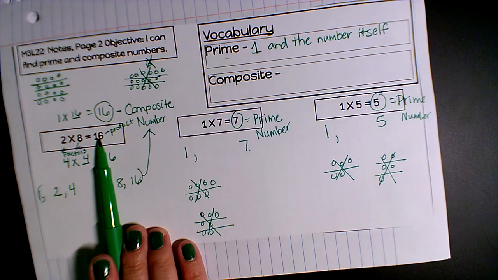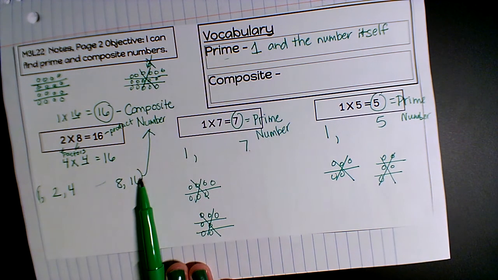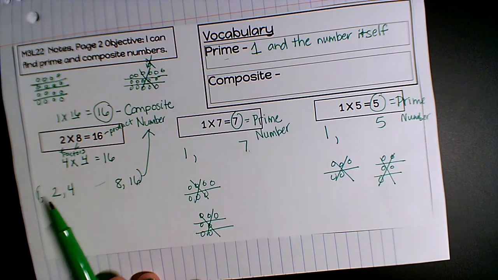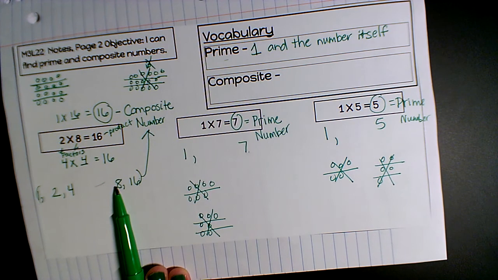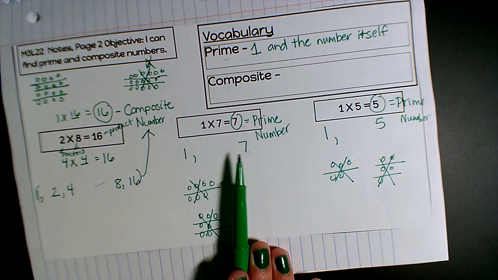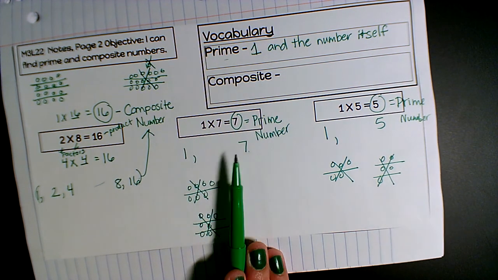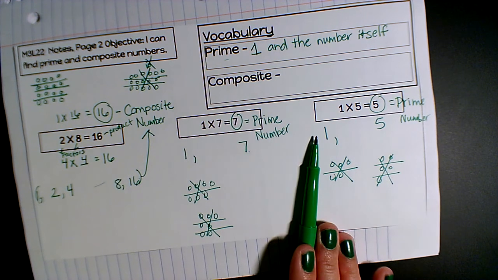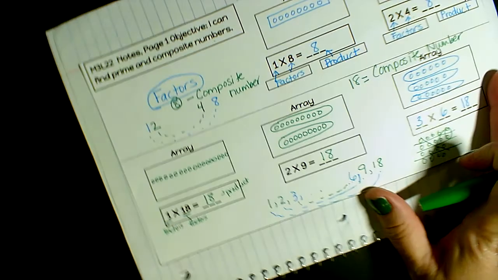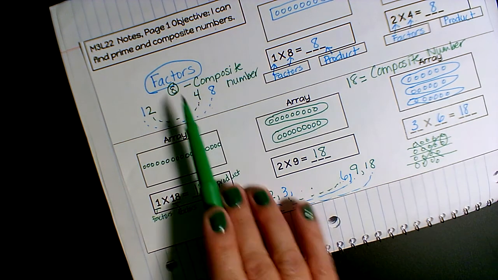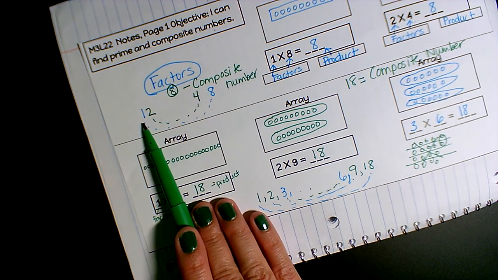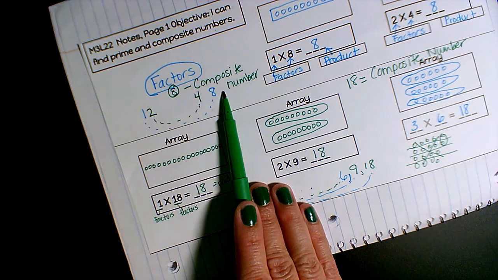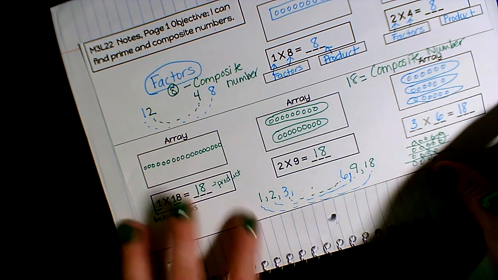So if you notice, was 16 just 1 and 16 by itself? No, it had all these other factors, 2, 4, and 8. But if I look at this number, 1 and 7, it was 1 and itself. The 5 was 1 and itself. Over here, I'm trying to be careful. How about that 8? Well, was 8 just 1 and itself? No, the factors were 1, 2, 4, and 8. So that made it a composite number.